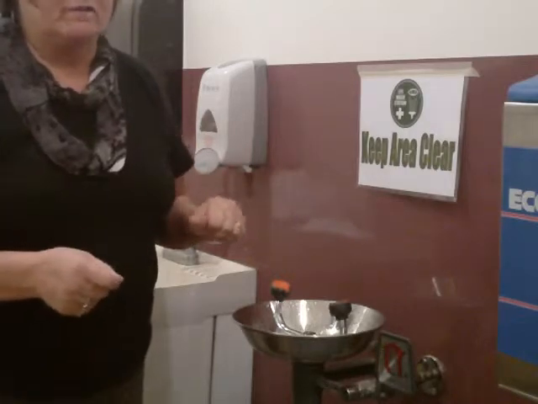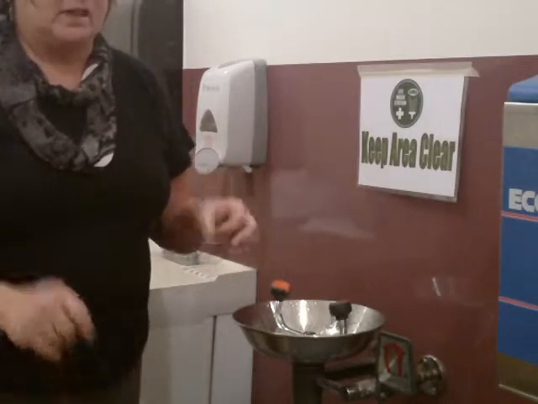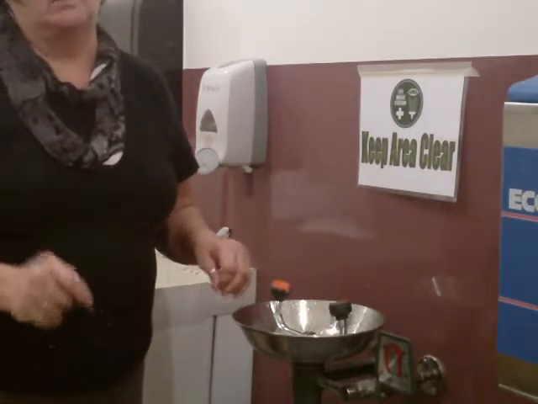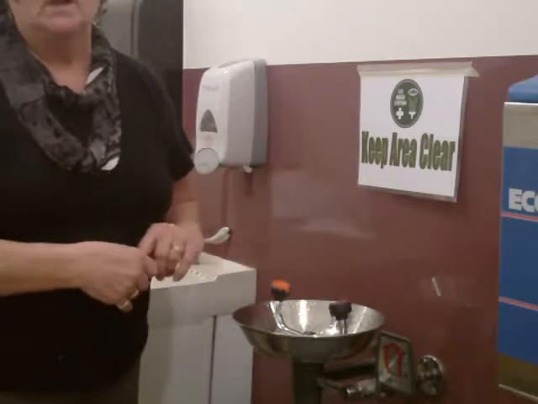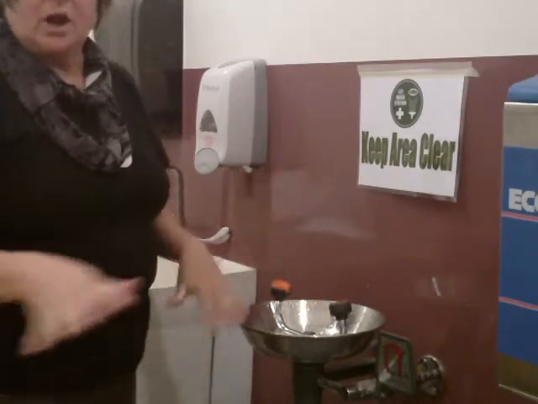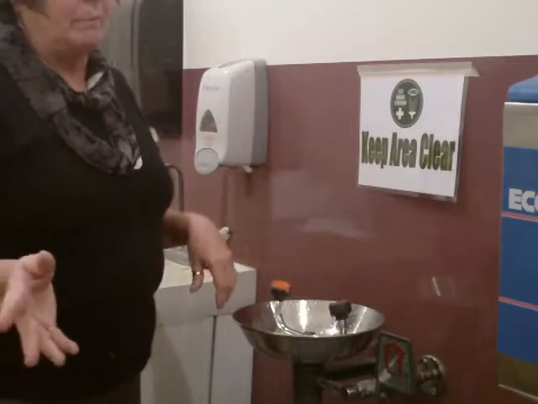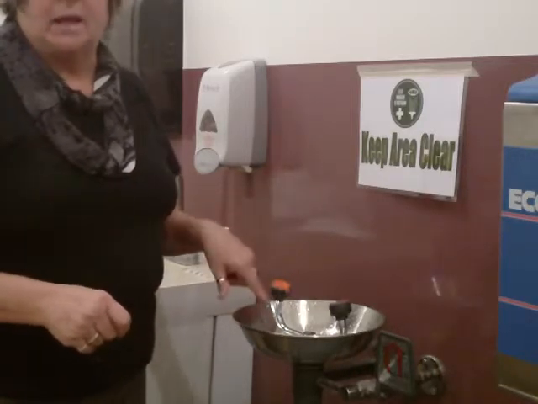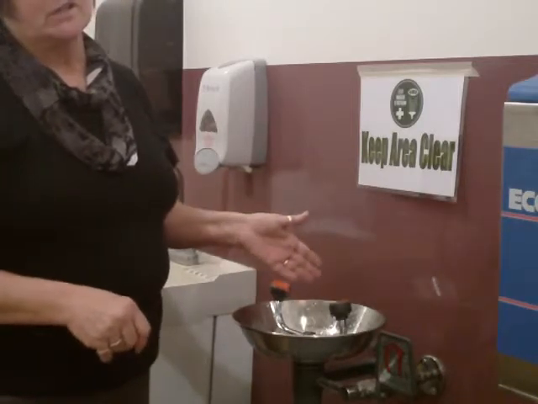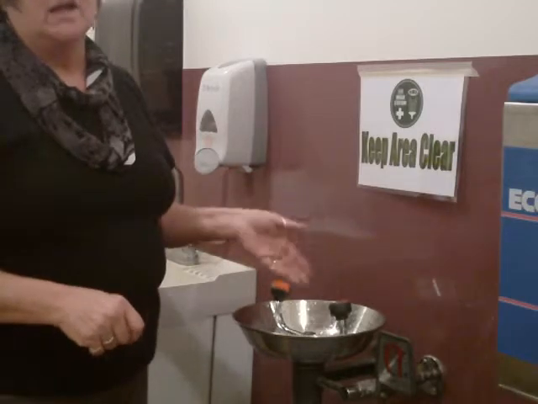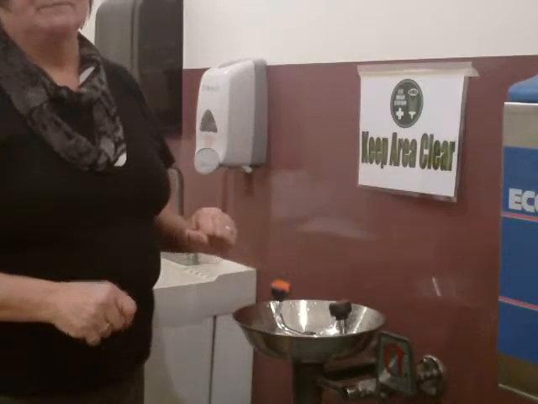If you need additional first aid, you get a copy of the safety data sheet and take it to the emergency room with you. Do you have any questions about all of this? If you happen to walk by and see one running with nobody in it, that means we're flushing the system out. We do that once a week, and we run the system for 3 minutes.